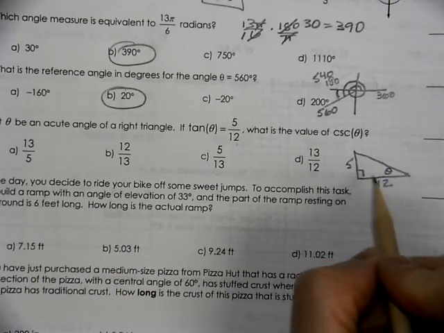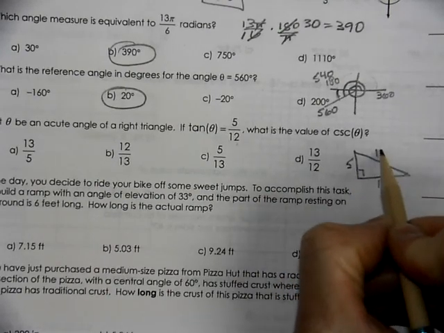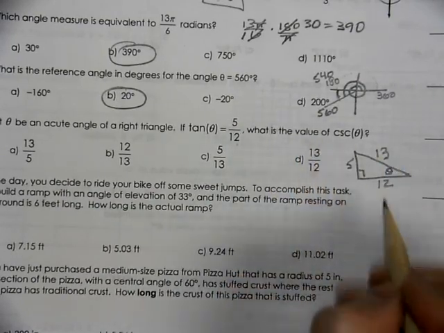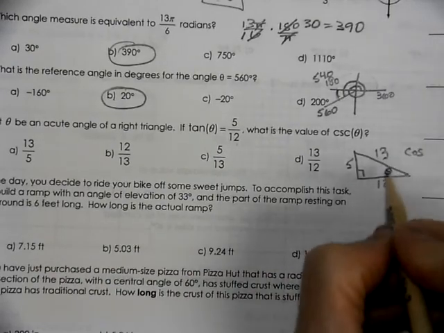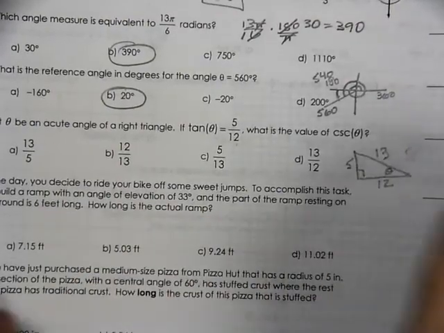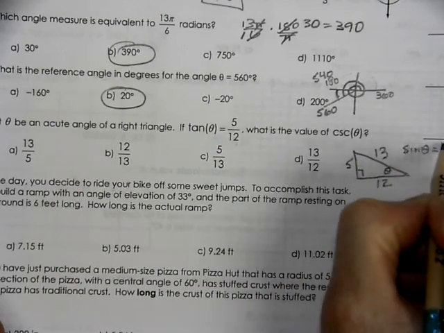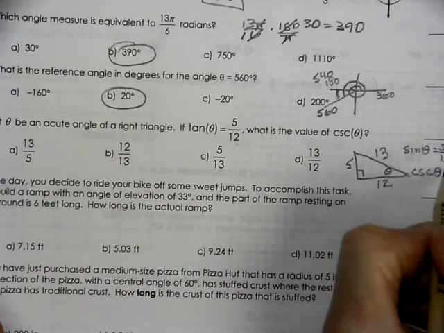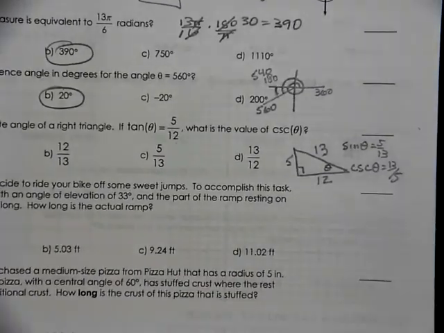Pythagorean theorem or Pythagorean triple will tell us that this length is 13. So cosine is 12 over 13, but sine is 5 over 13. So cosecant is 13 over 5.